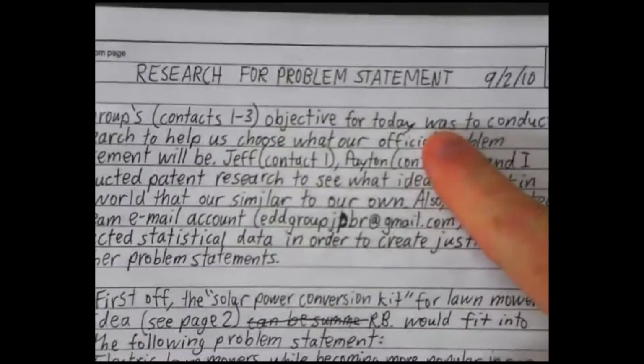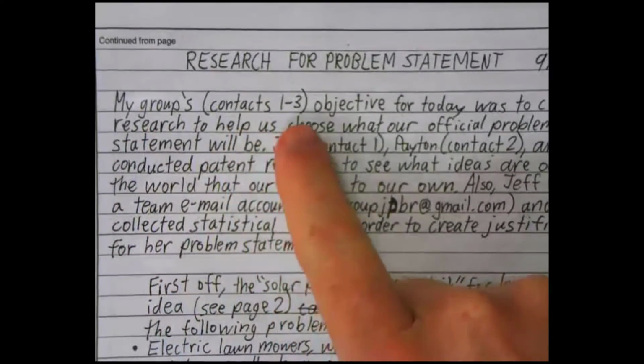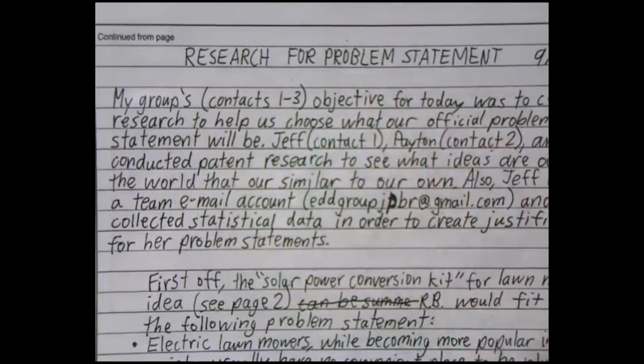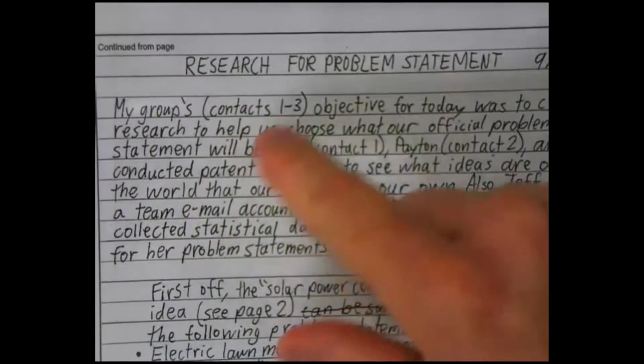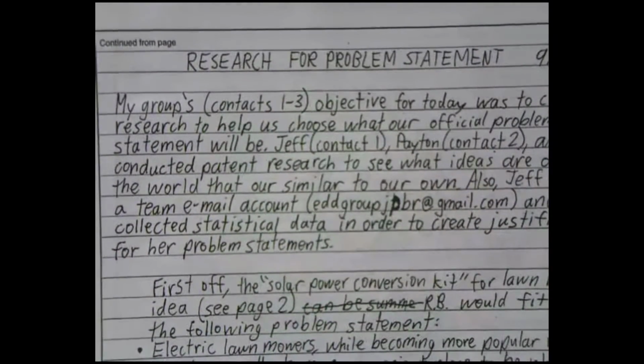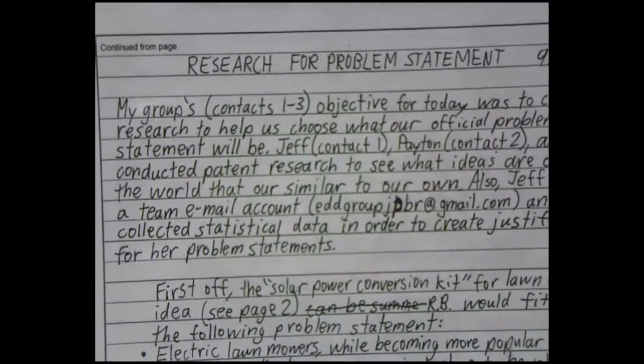But then they also say here in the first paragraph, my groups contacts 1 to 3, objective for today, and that person has then basically said, okay, so in the back of my book, when I say my group, I'm referring to contacts 1, 2, and 3.